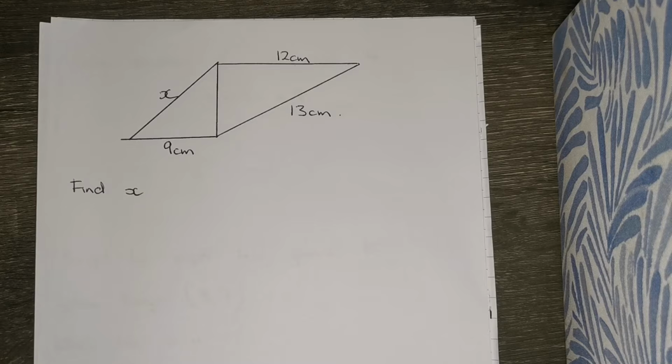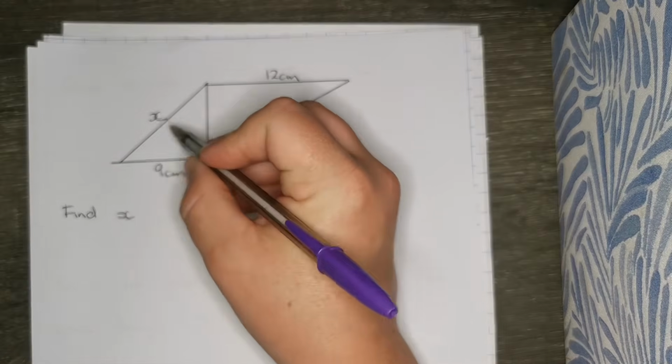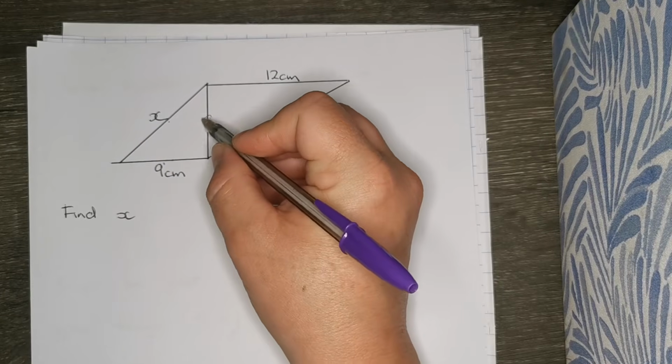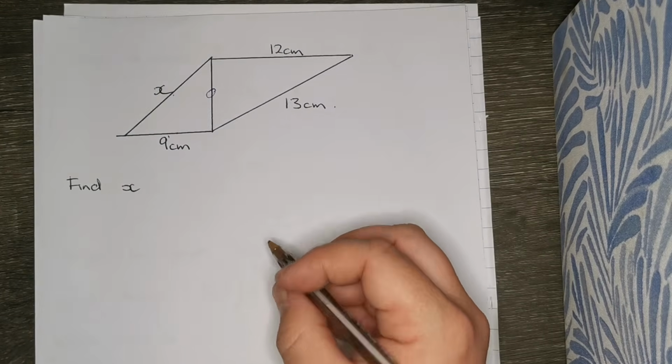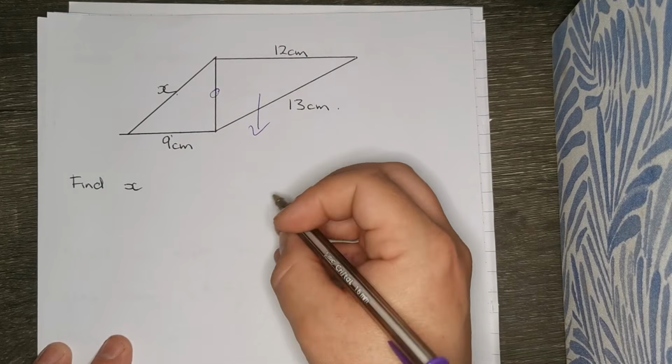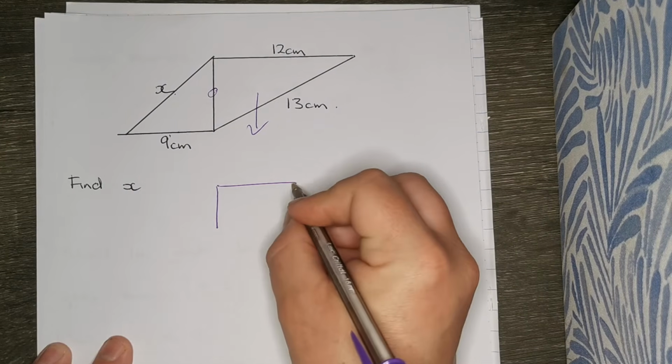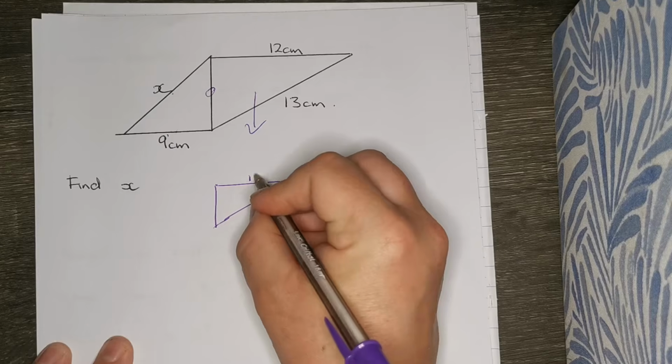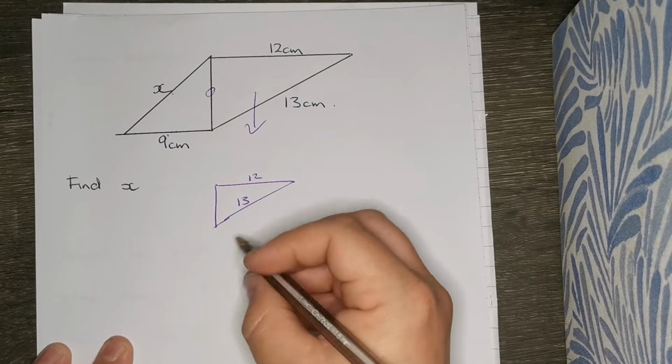Right, Pythagoras theorem question looks like here. Find X. So if I want to know that side, I need to know these two sides. I don't know that one yet, so let's find that one. So if I just draw this triangle out again, I know that that side's 12, and I know that that side's 13.